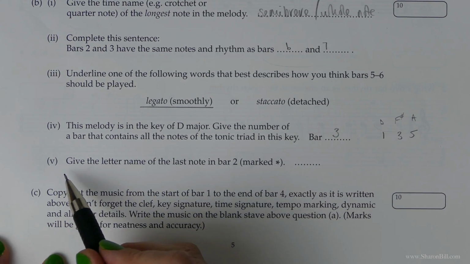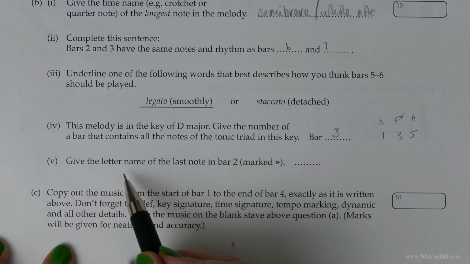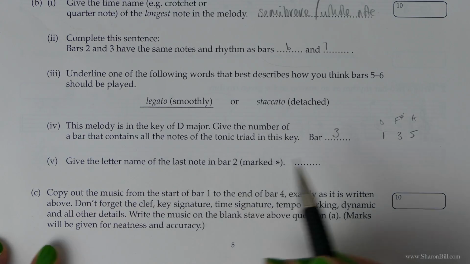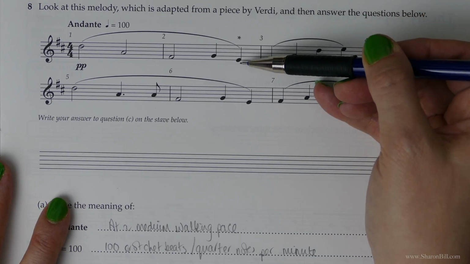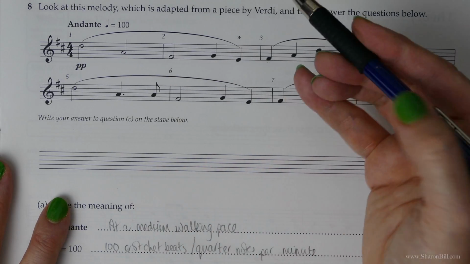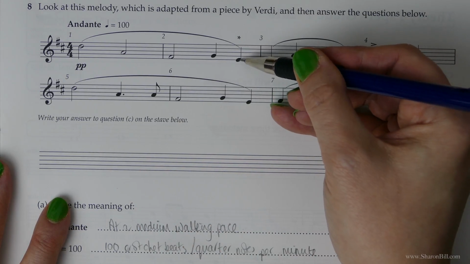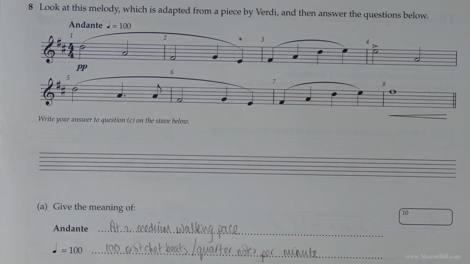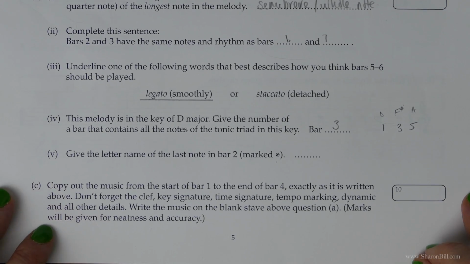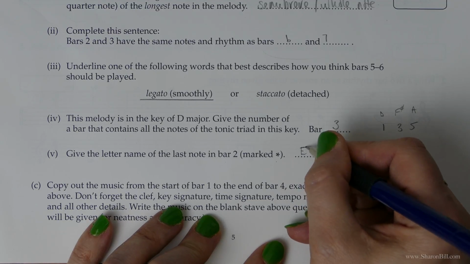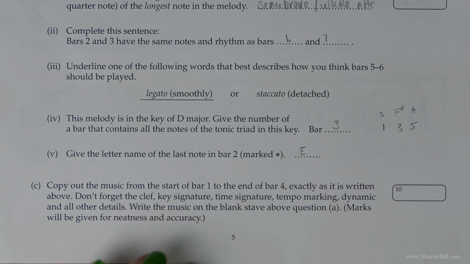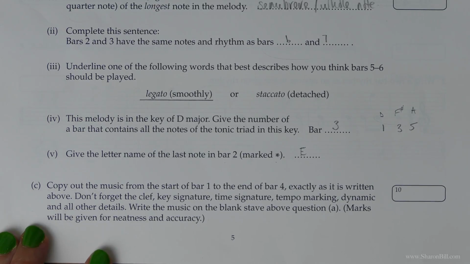Okay, last one in this little section. Give the letter name of the last note in bar 2. It's marked with a little star. So bar 2, we need to name the note here. We're in the treble clef. Remember, every good boy deserves football. Every is E, and that's our note name. And the key signature doesn't affect that because the key signature is F sharps and C sharps, so we've just got note E. And so that should score full marks for that little section there.